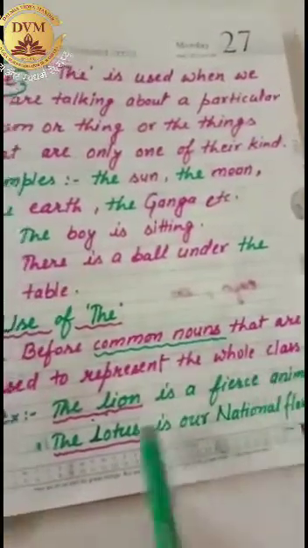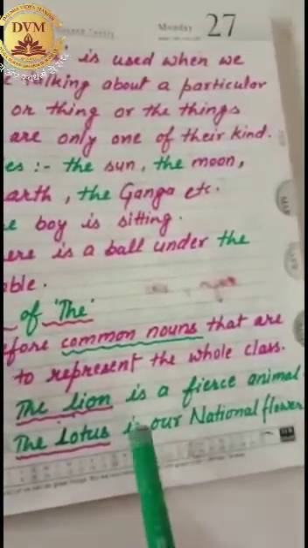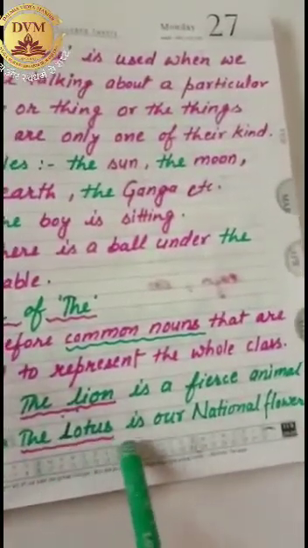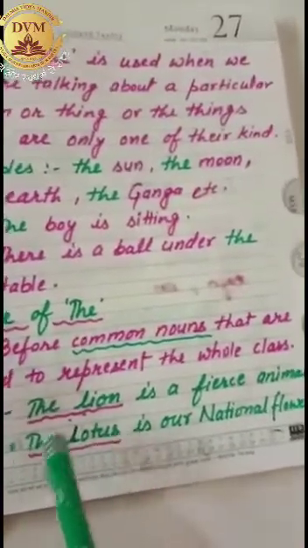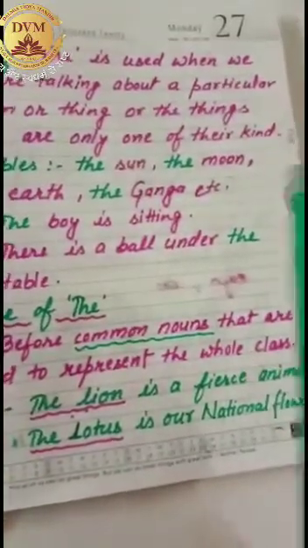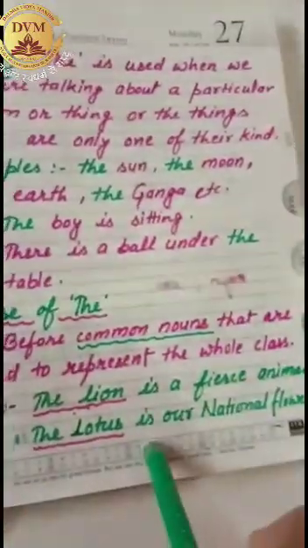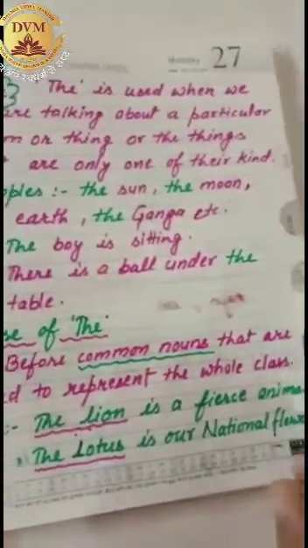Okay. The lotus is our national flower. We are not talking about one lotus. We are talking about the whole kind, the whole kind of the lotus. So all the lotus in the world, we gave it one name, and it is denoting the whole class. That's why we are using the here. The lotus is our national flower.